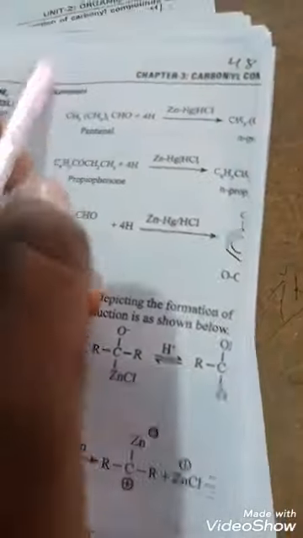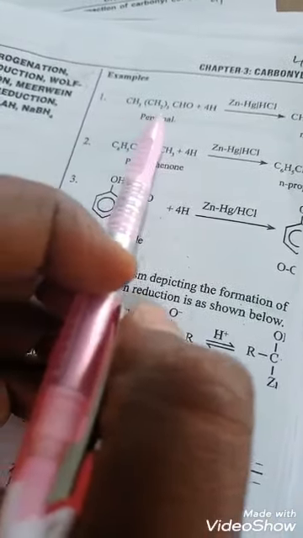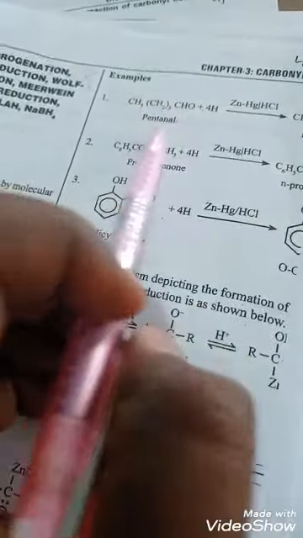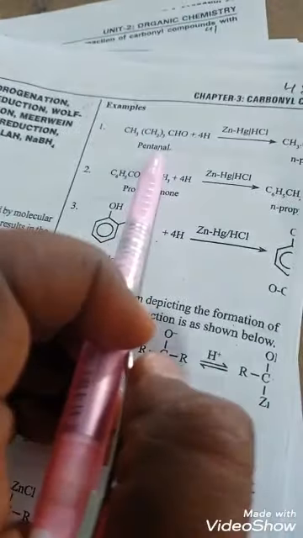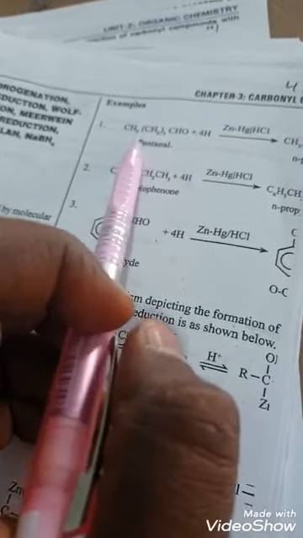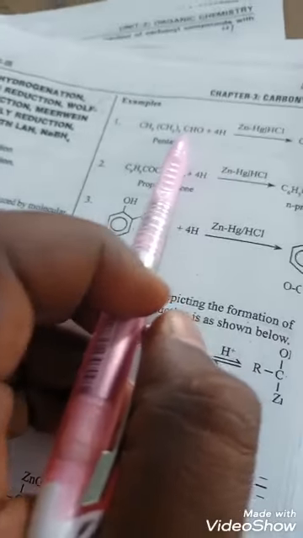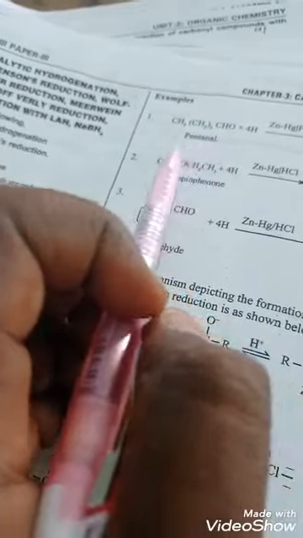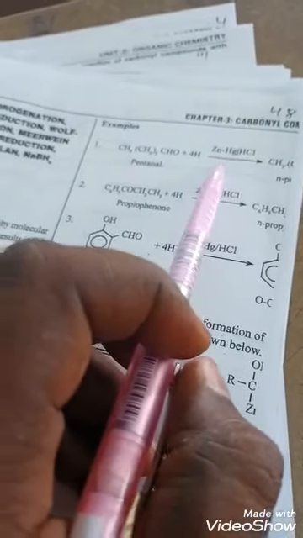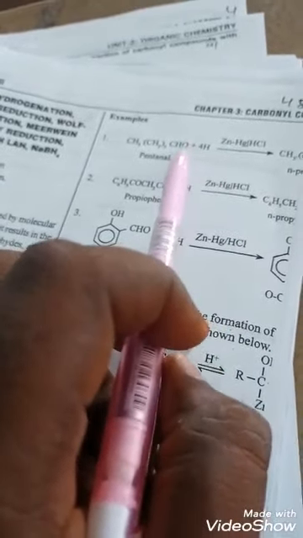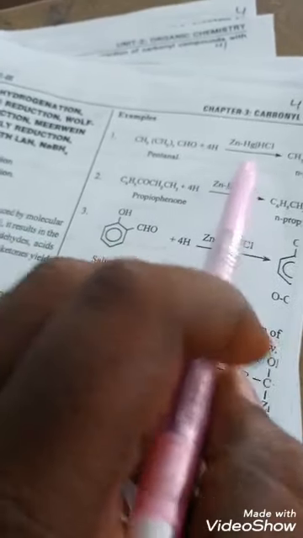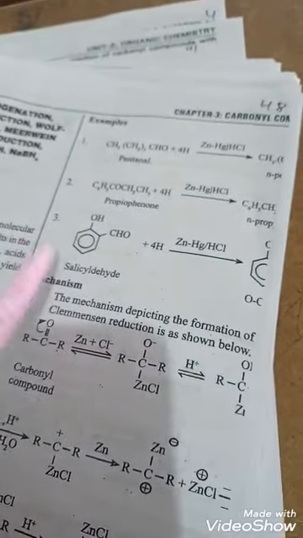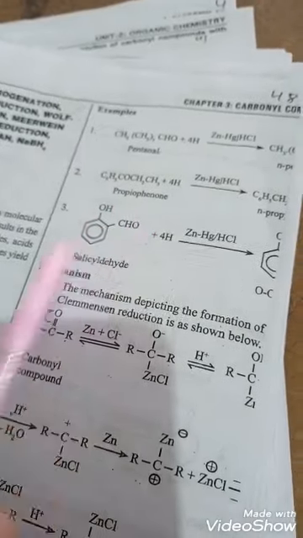So in this we can take an example. For example, CH3 CH2 thrice CHO plus 4H. This is pentanal. Okay, pentanal means CHO is the aldehyde group. So this is pentane. Why? Because pentane has 5 carbon atoms. So in the presence of zinc amalgam and HCl, what happens? n-Pentane is formed. In this, the O and 2 H, so 2H plus O gives H2O. So this H2O goes outside as a water molecule. Next, the aldehyde propiophenone also works the same way.